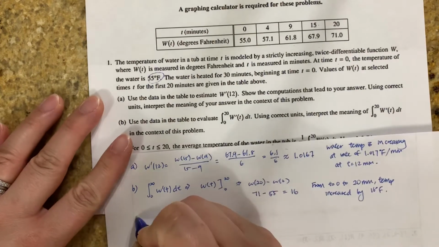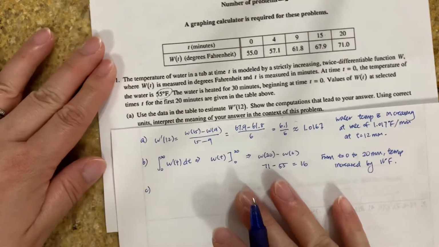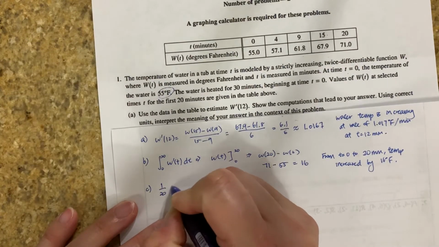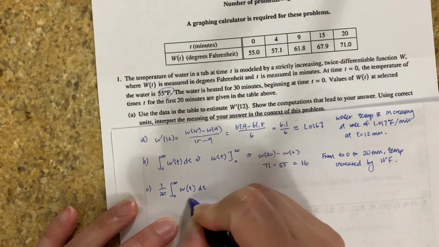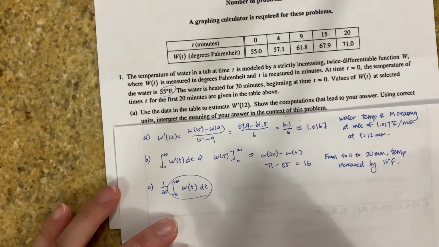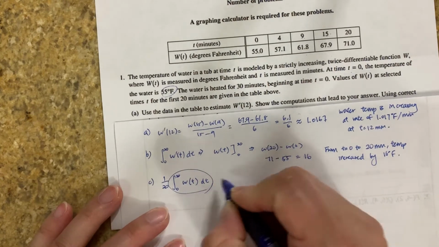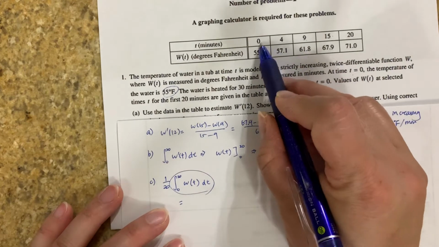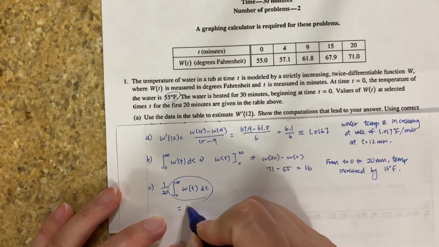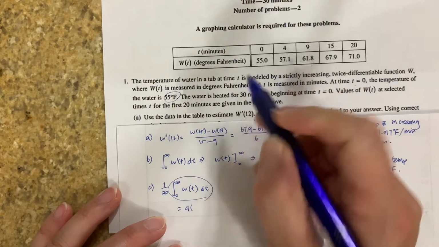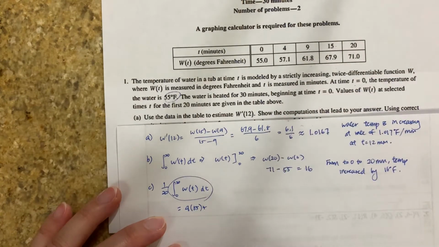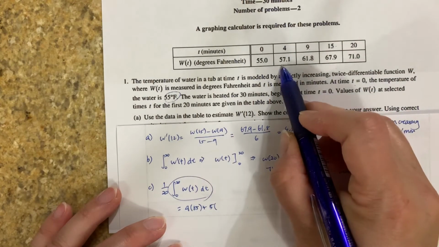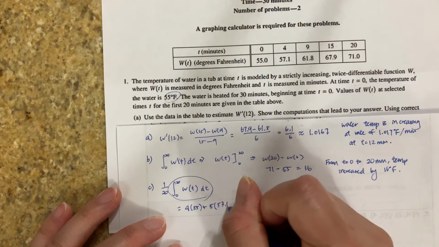Okay, so part C says 1 over 20, that's the average, integral from 0 to 20 of w of t dt. So this is where the left Riemann sum is. So what is that? That is equal to, here's the width, between 0 to 4, that's 4, times the left endpoint, so that's 55. And then the next width between 9 and 4, that's 5. And the left endpoint is 57.1.